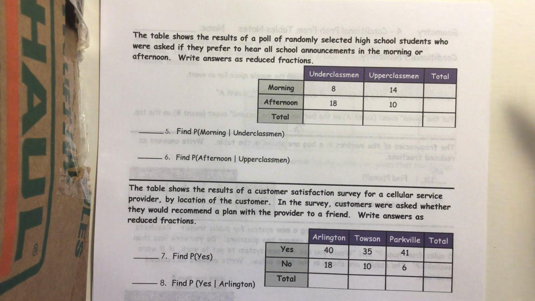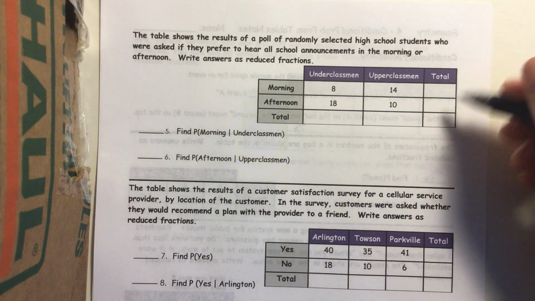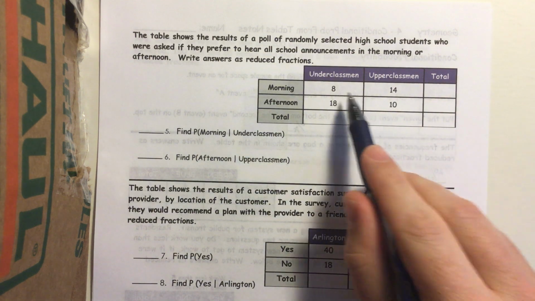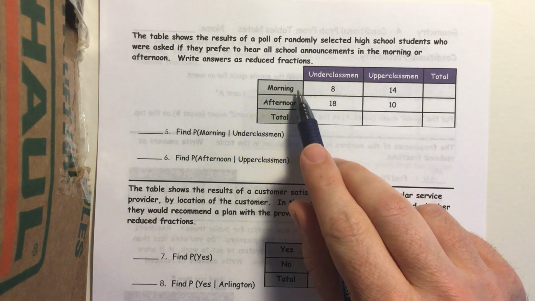Write your answers as reduced fractions. Again, we're not going to reduce the fractions. Let's just write out the fraction. We need to fill in the table first. So again, do this thing.